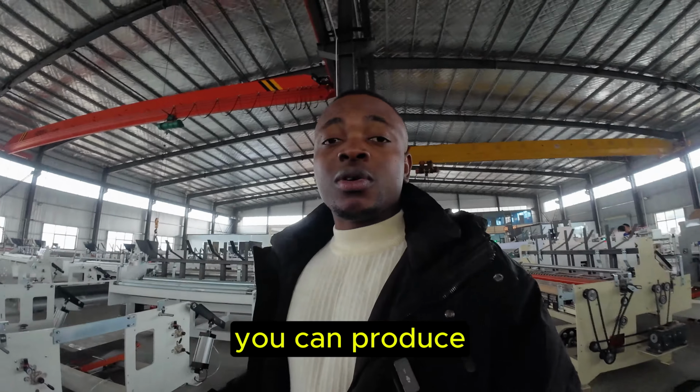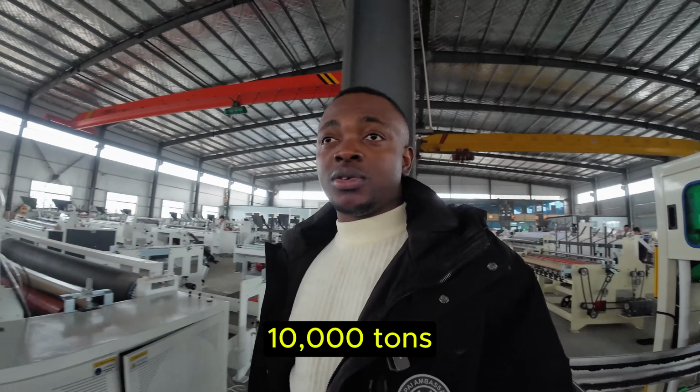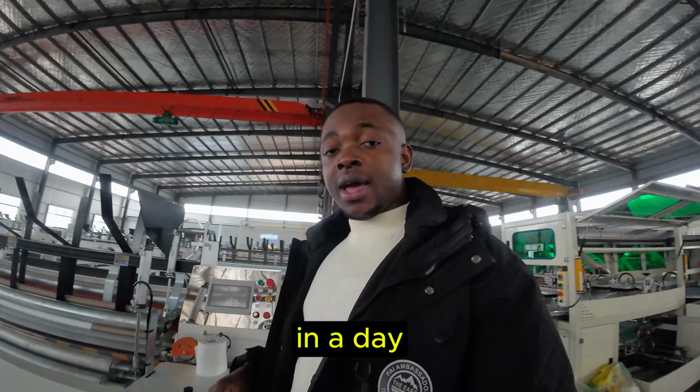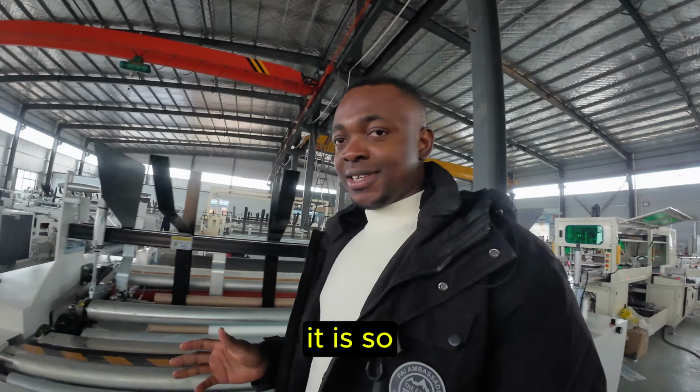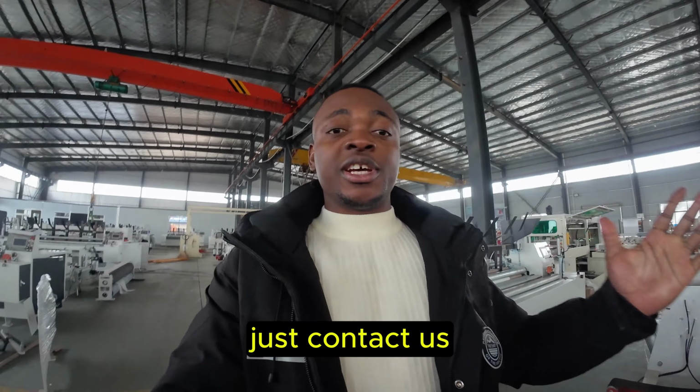With this machine, you can produce about 10,000 tons with the automatic machine in a day. This is how fast it is. So if you need this kind of machine, just contact us.